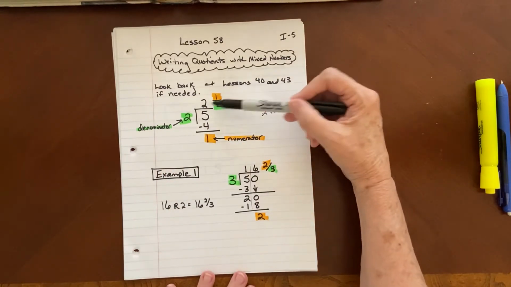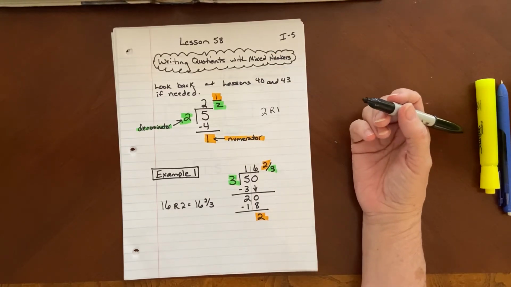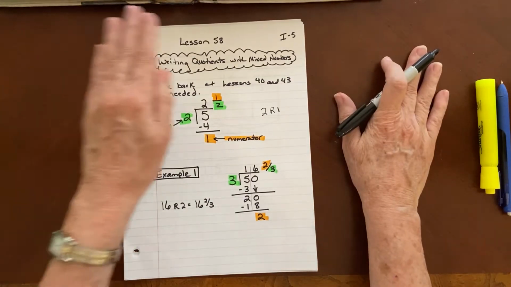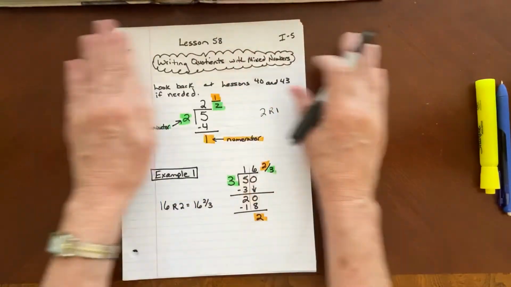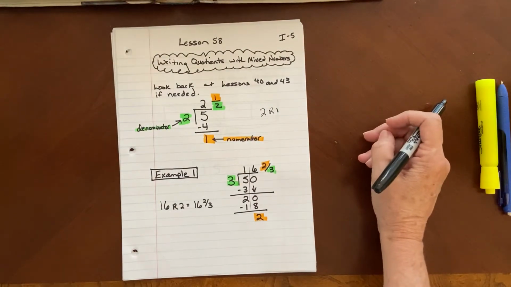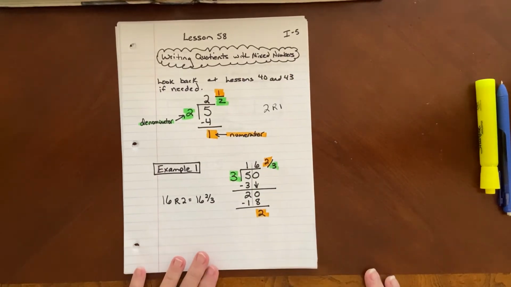So 2 and 1/2. So if I have 5 apples and I cut it in 2 parts, I have 2 over here, 2 over here, and a half an apple and a half an apple. So I have 2 1/2 apples in each set, right? So that kind of makes sense, 2 1/2.